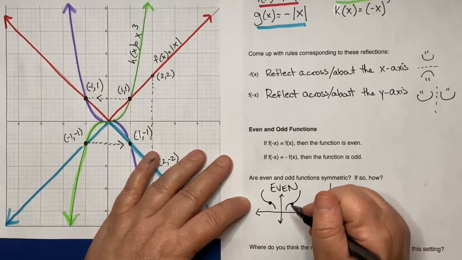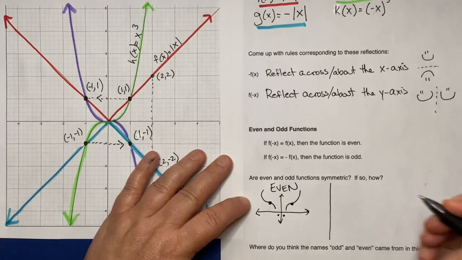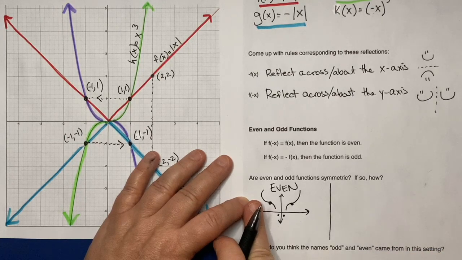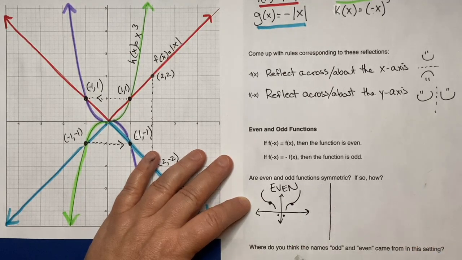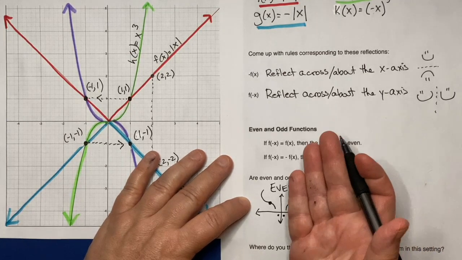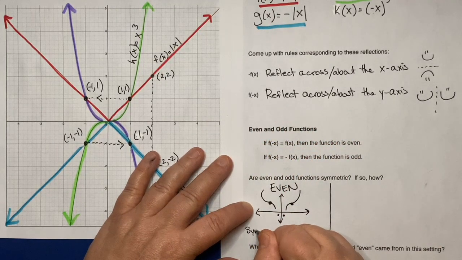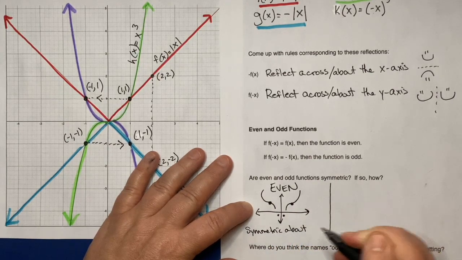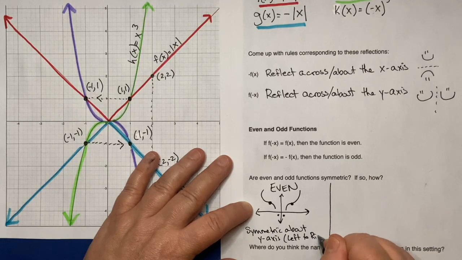And if I have a point here, it would be duplicated over there, that sort of thing. So everything that you see on the left, you see on the right. And the question is, is there symmetry here? And the answer is yes. It's going to match left to right. So it's symmetric about the y-axis, left to right.